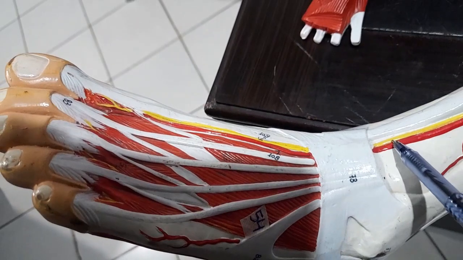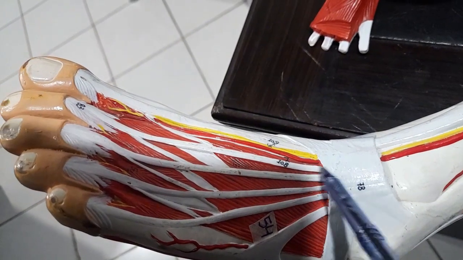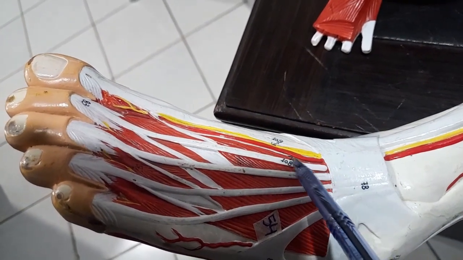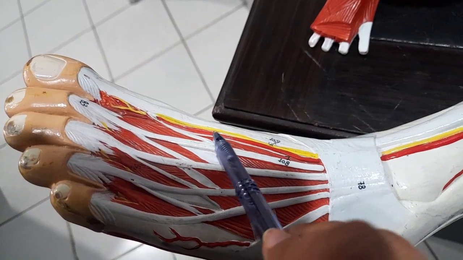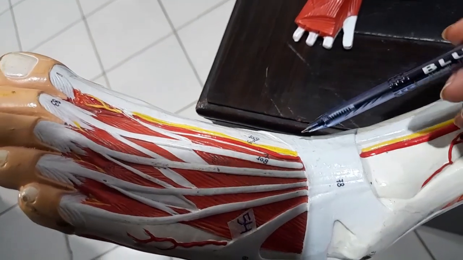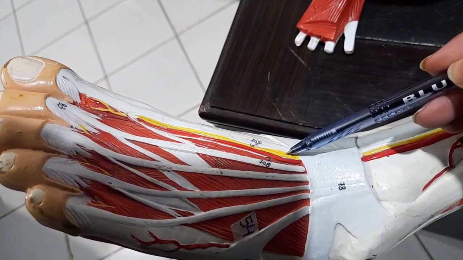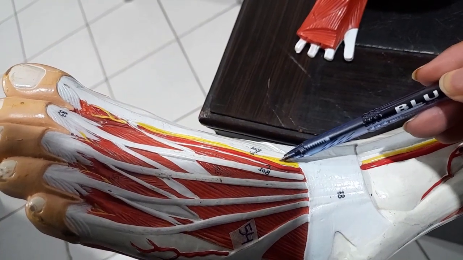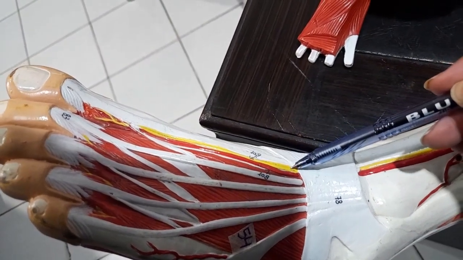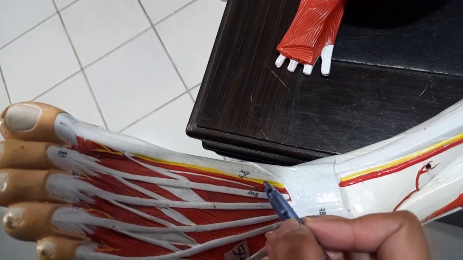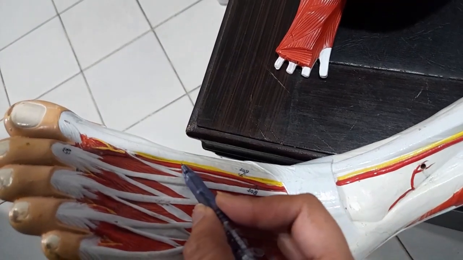So anterior tibial, and after passing through the retinaculum, dorsalis pedis artery. And this nerve right here is the medial branch of the deep peroneal nerve.